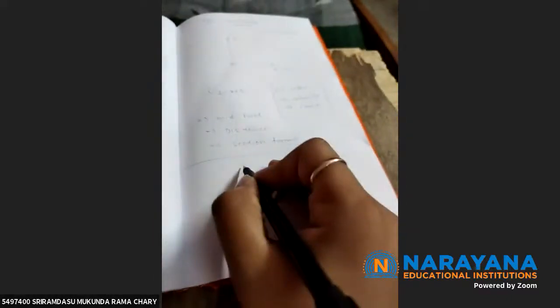We see the diagram. We're drawing one of the figures here.